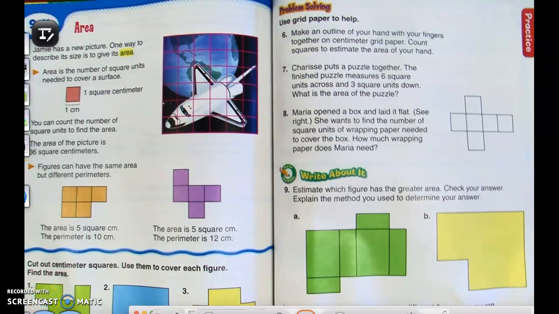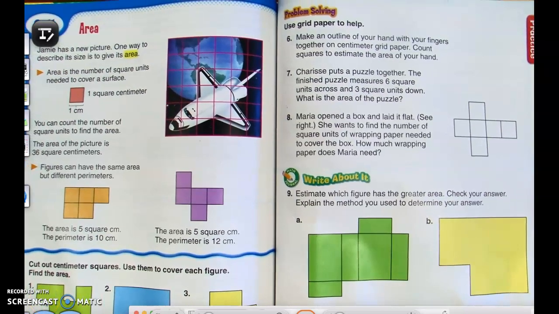Hi, third graders. Today we're on lesson 11. It's page 322 in your math textbook. We just learned about perimeter. Remember, that's the distance around the outside. So remember that you have to measure each side and add them up.